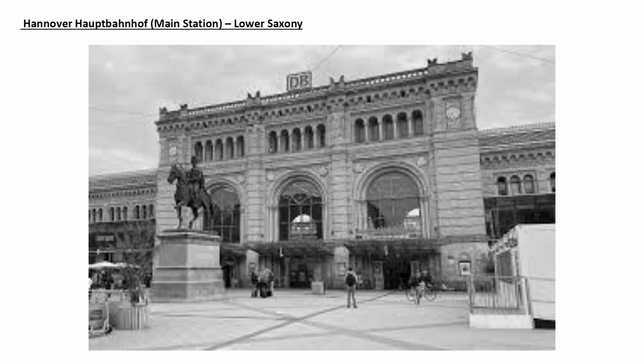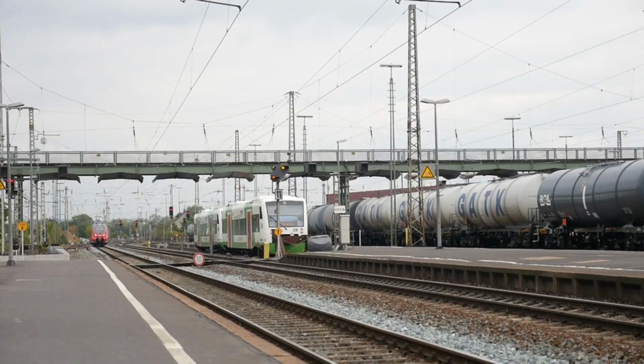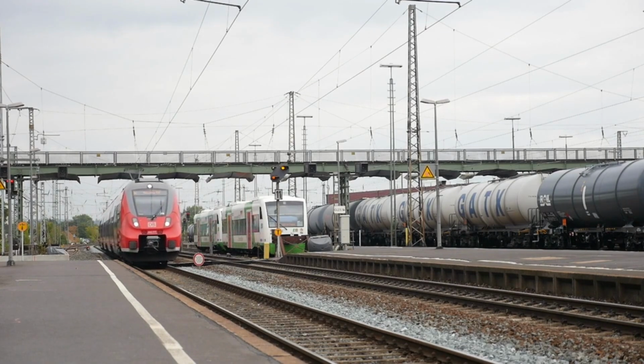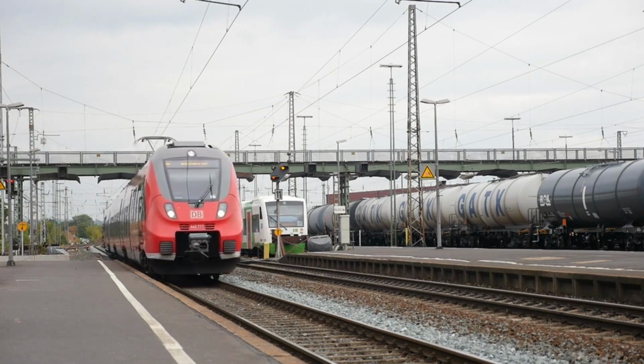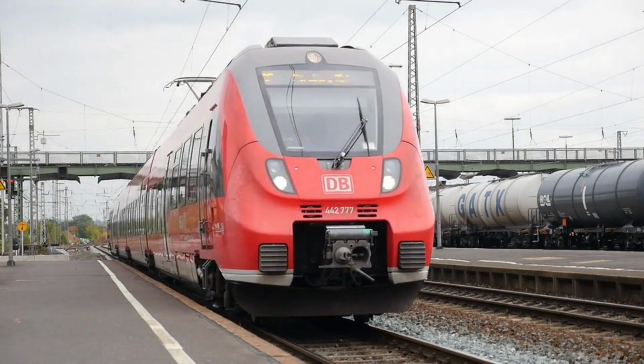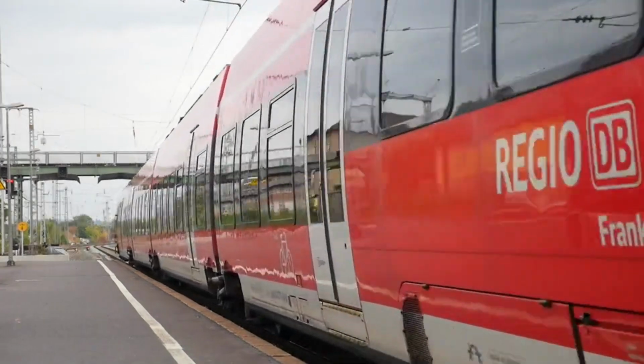Hanover Hauptbahnhof, main station, Lower Saxony. The Hanover Hauptbahnhof modernization project serves as a pioneering BIM pilot project for Deutsche Bahn. The planning process began with the creation of a 3D as-built model of the existing structures, formed through precise measurement and data collection. This model served as the foundation for all subsequent planning and coordination efforts.